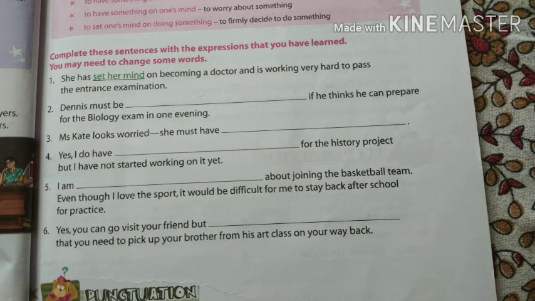Now the second one, Dennis must be dash if he thinks he can prepare for the biology exam in one evening. The answer is out of mind. Dennis must be out of mind if he thinks he can prepare for the biology exam in one evening. Third one, Miss Kate looks worried. She must have dash. She must have something on her mind.